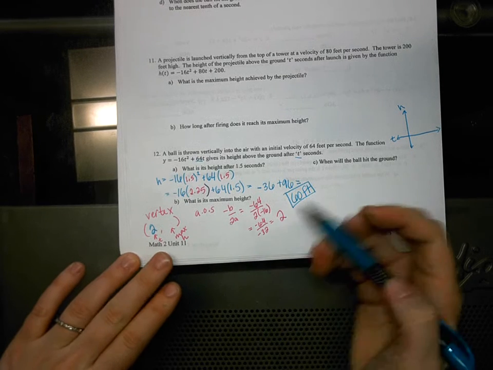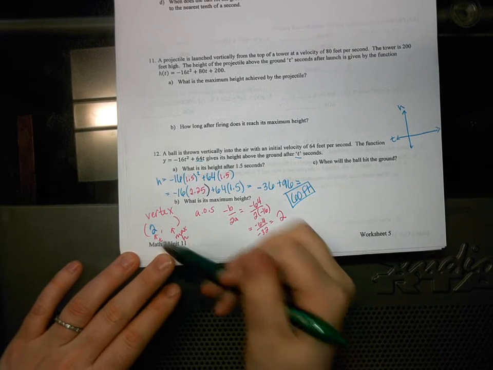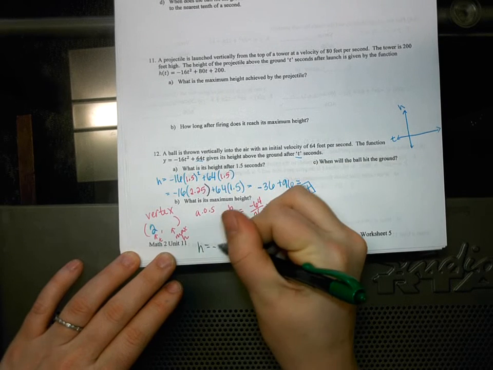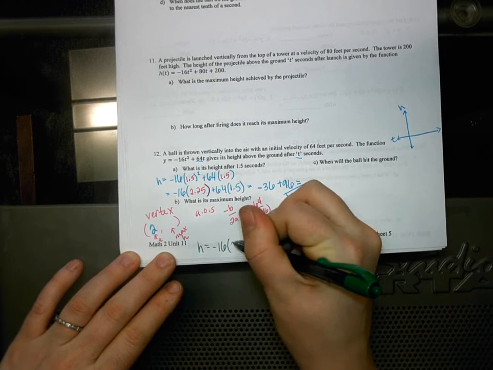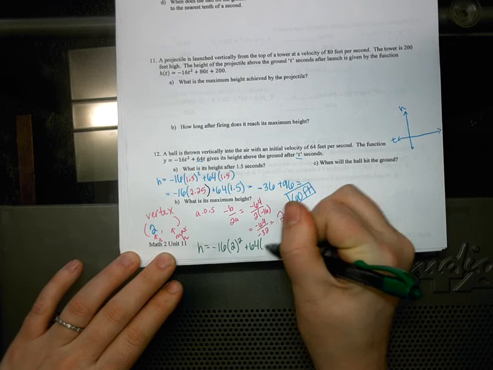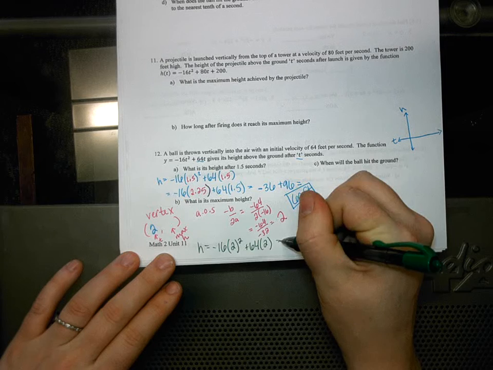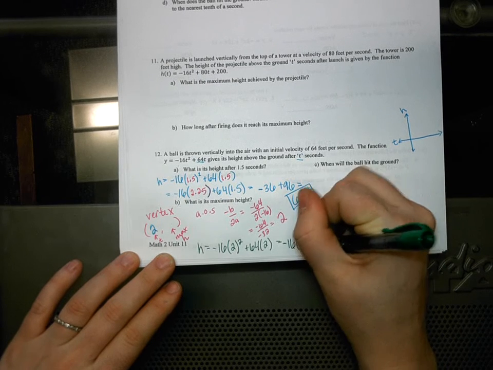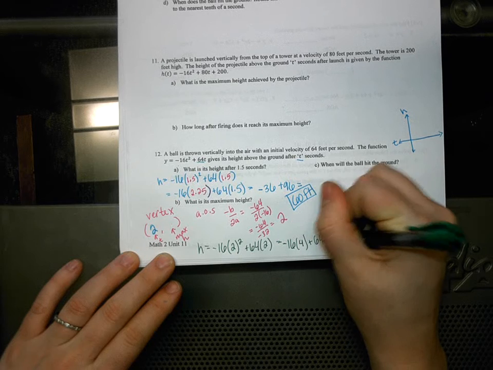In order to get the maximum height part, you're going to take that 2 and plug it into your equation. So my height would be negative 16 times 2 squared plus 64 times 2. And you're going to simplify that. Negative 16 times 4 plus 64 times 2.